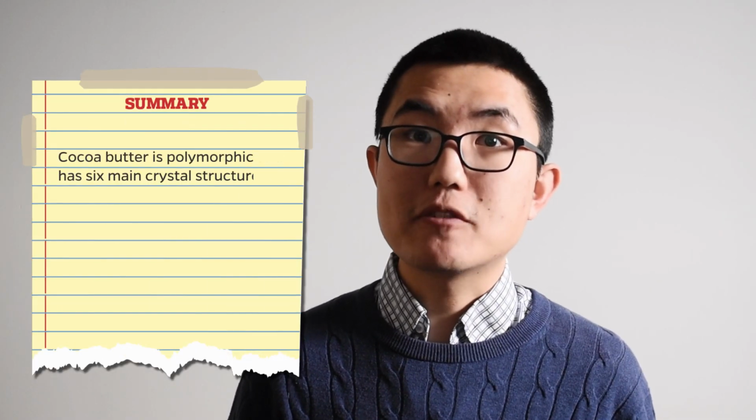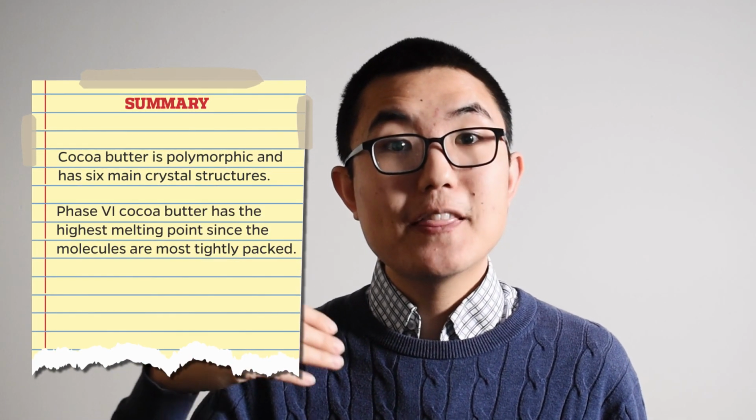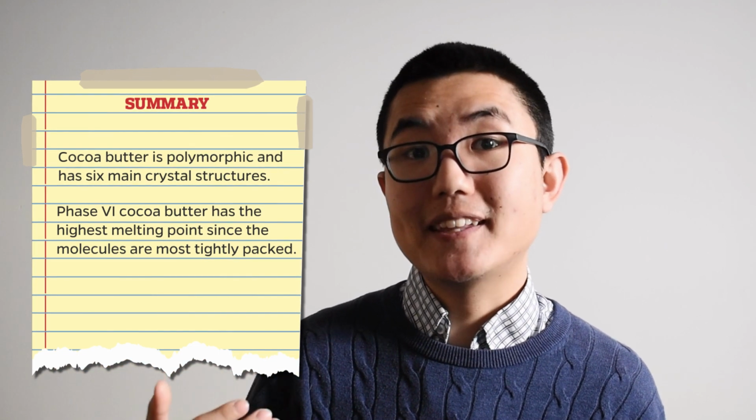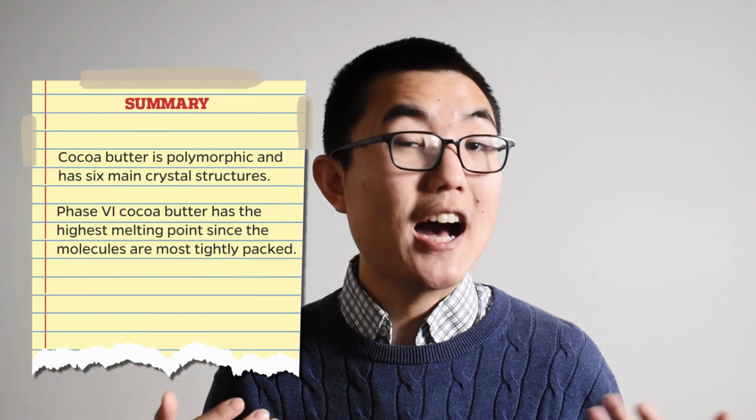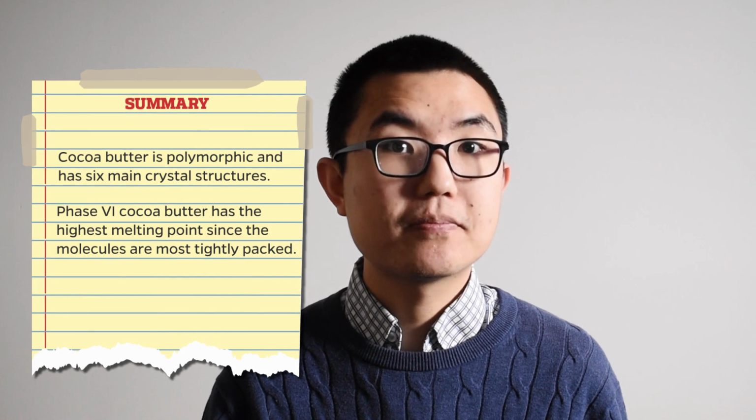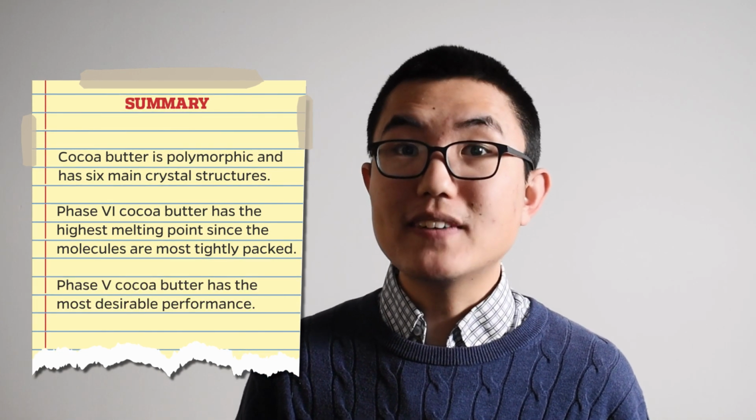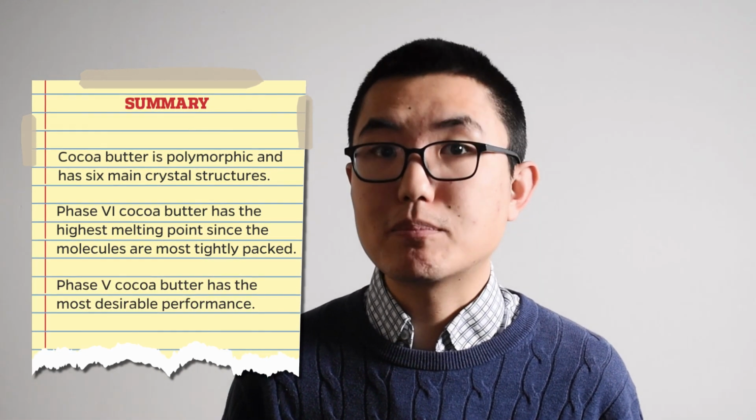Cocoa butter is polymorphic, and the triglyceride molecules that make up cocoa butter can adopt 6 main crystal structures. As you go from phase 1 to phase 6, the triglyceride molecules are packed more tightly together, making the chocolate have a higher melting point and also become harder. Finally, phase 5 chocolate is the one that has the most desirable properties. In the next video, we'll find out exactly how we manage to form phase 5 chocolate, and we'll do lots more experimenting in the kitchen.